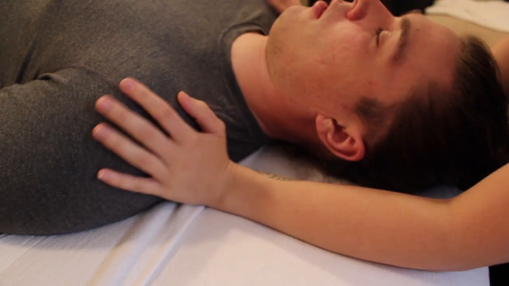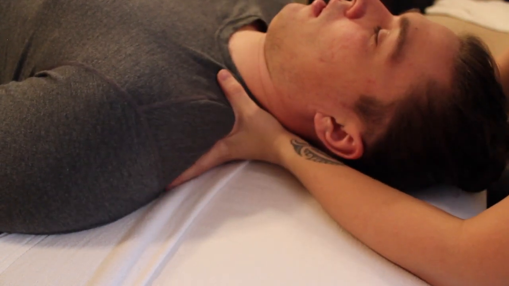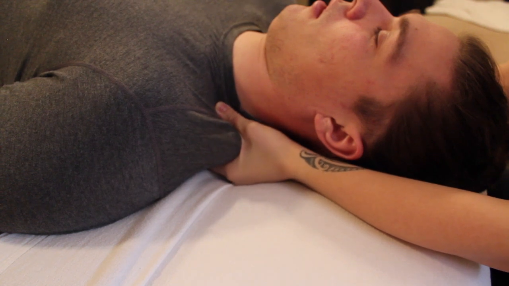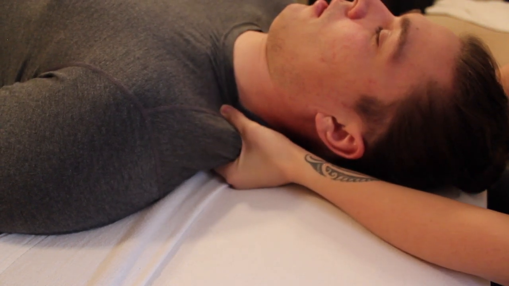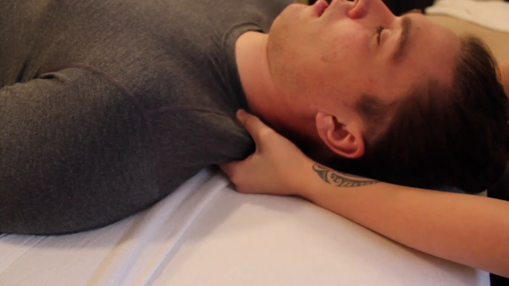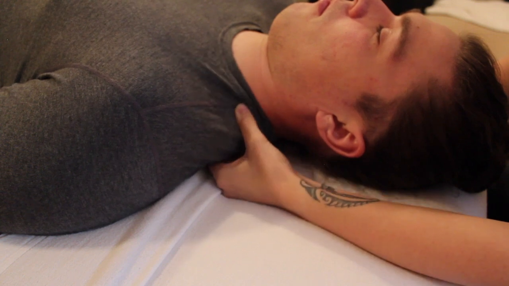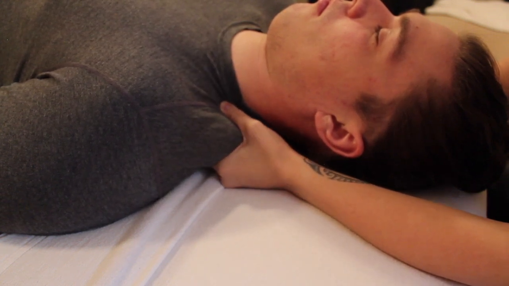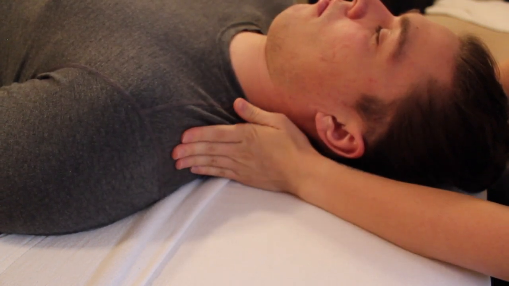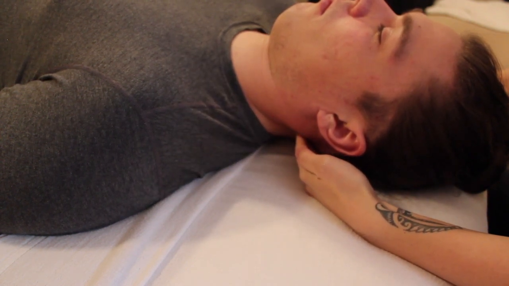So to find upper traps, all you're going to do is go straight along the upper shoulders and just pull up and squeeze, and you're going to feel a flap of muscle on the very top that's really easy to pinch. You can move it around, and that's going to be upper traps. It starts all the way from here, goes all the way along, and goes right up into the back of the neck.